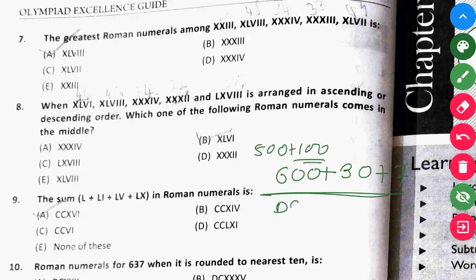So 100 is denoted by C. We don't write it like CD. If we write CD, then we have to subtract 100 from 500. So DC we will write so that we can add them. Okay. Now 30 is denoted by XXX and 7 is denoted as VII.